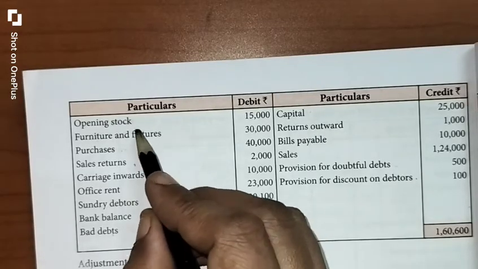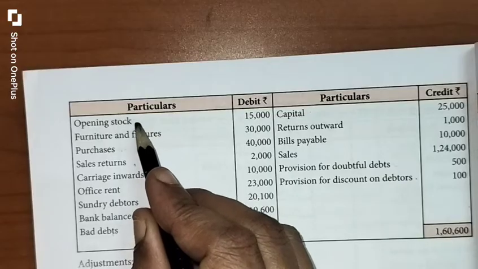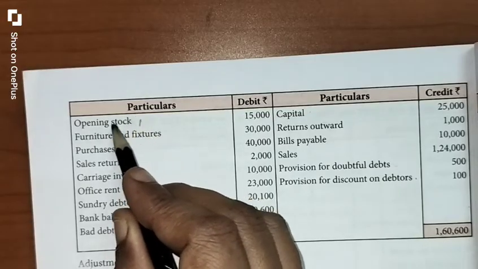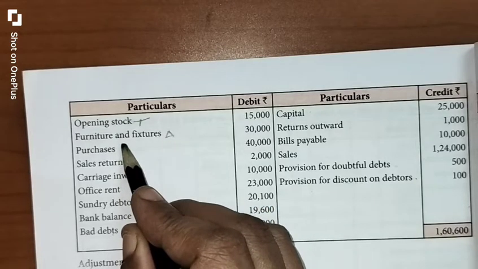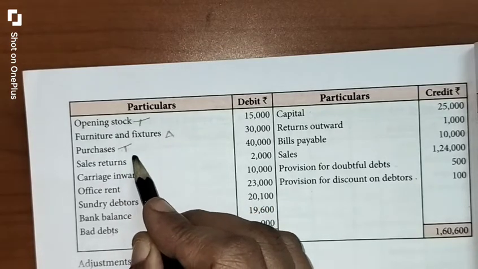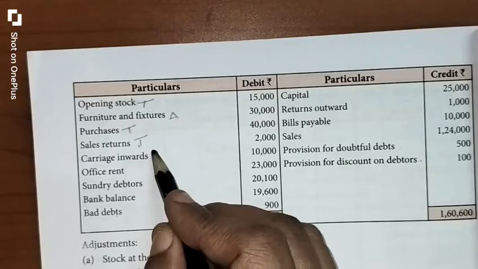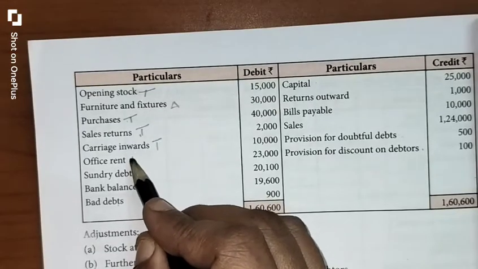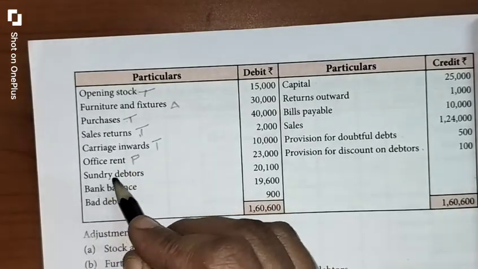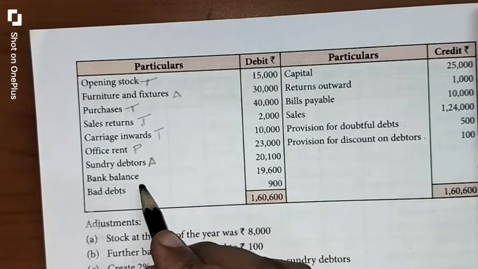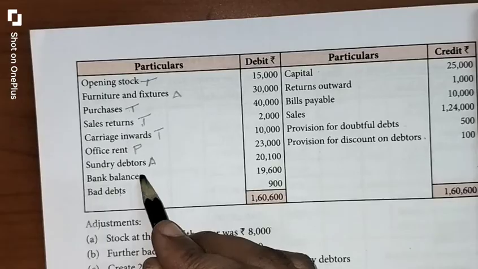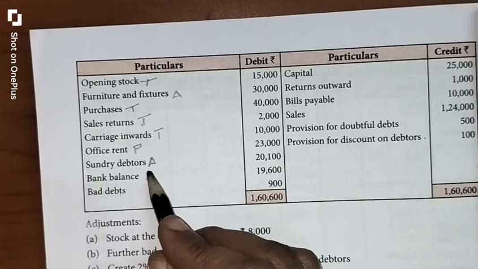Okay. So, opening stock goes to trading account, furniture and fixtures goes to asset, purchases is trading account, sales return is trading account, carriage inward means trading account, office rent is profit and loss account, sundry debtors goes to asset side, and bank balance means cash at bank, asset side.